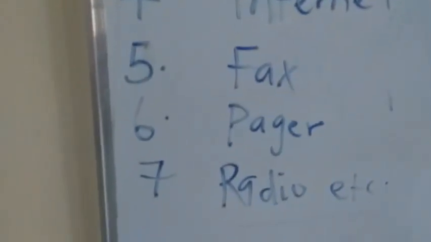Having established the types of ICT gadgets, we'll go further in our lesson to talk about the uses of ICT.